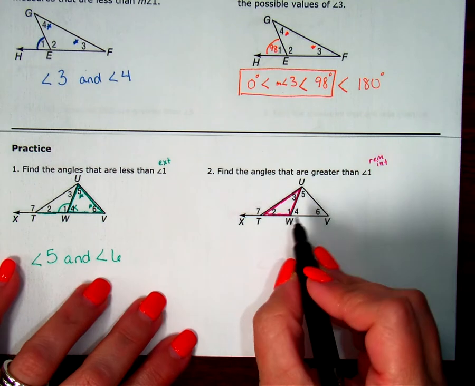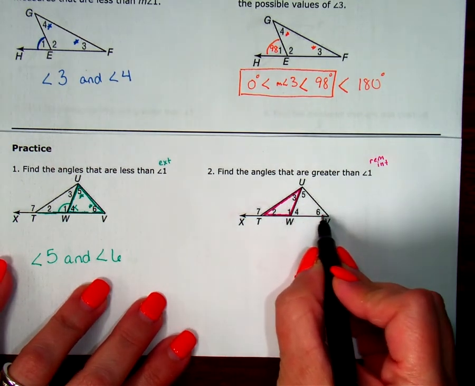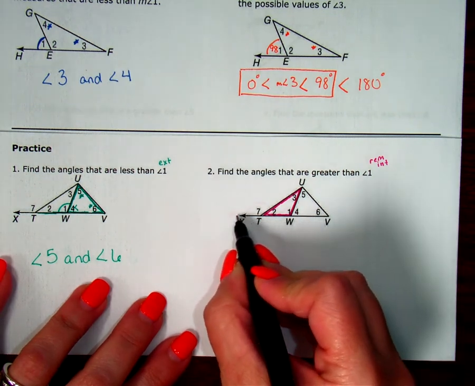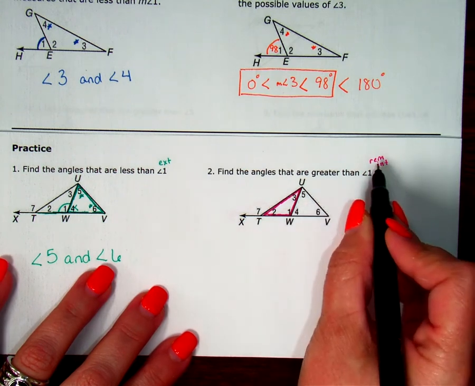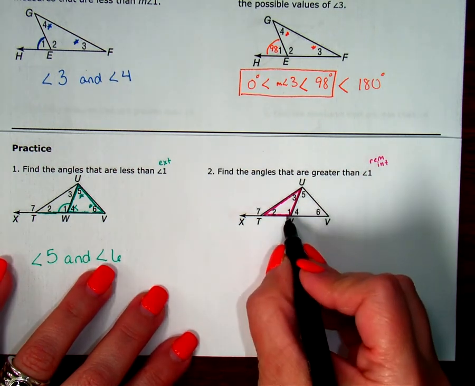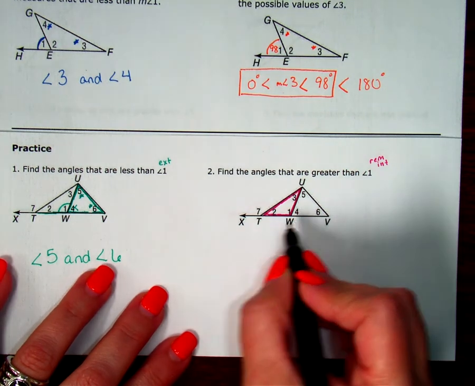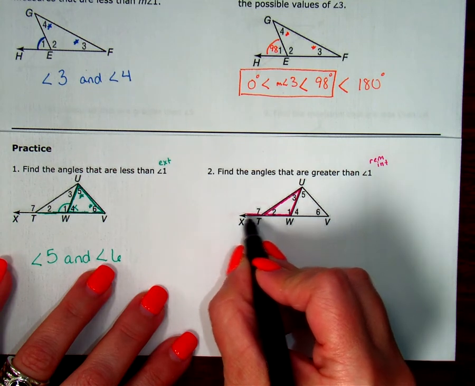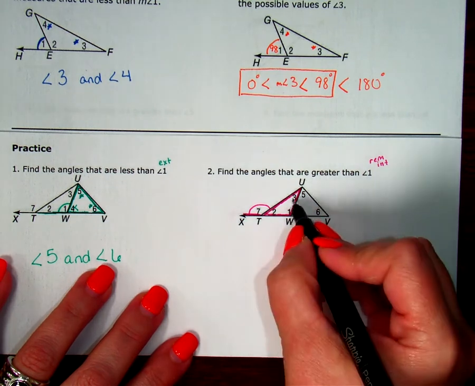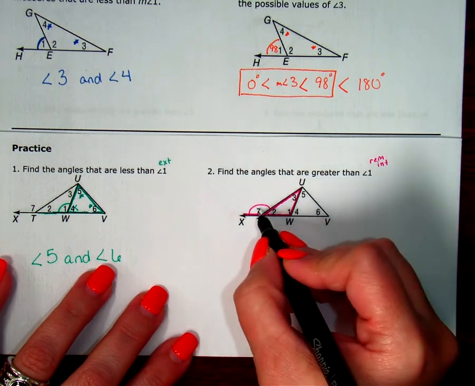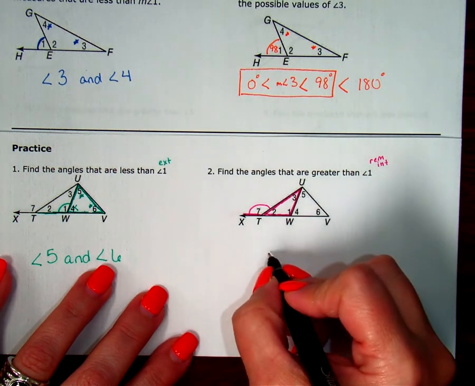Okay, so when I do that, I want to look for angles that are exterior to this pink angle. And I can extend to the right, angle 4, or I can extend to the left, angle 7. Now I need angle 1 to be a remote interior angle, so it can't be adjacent to the exterior angle. So if I extend to the right, it's adjacent to 4, so we can't use angle 4. But if I extend to the left, I can see angle 7 is an exterior angle, and it's going to take angle 3 plus angle 1 to make that angle 7. So that means angle 7 has to be greater than angle 1.